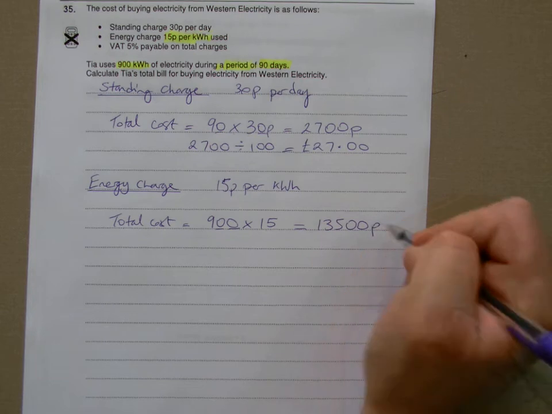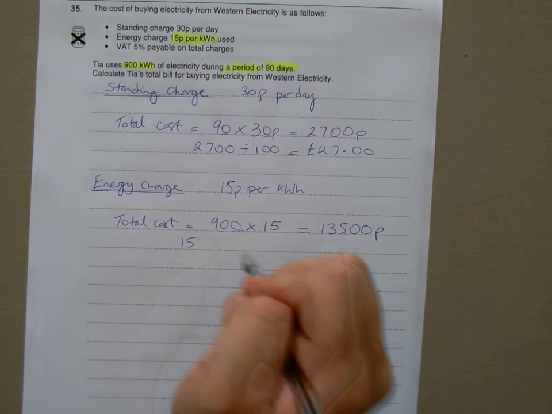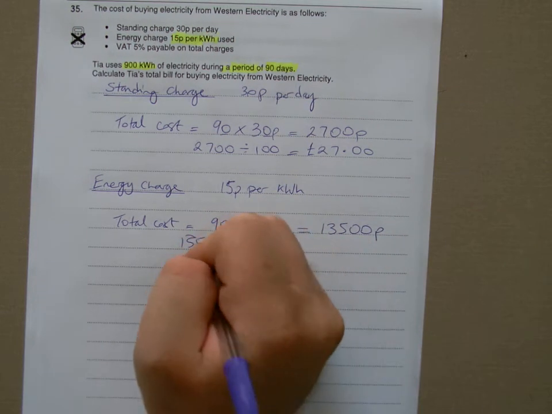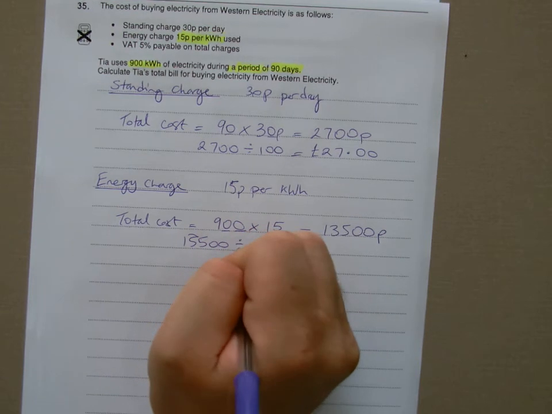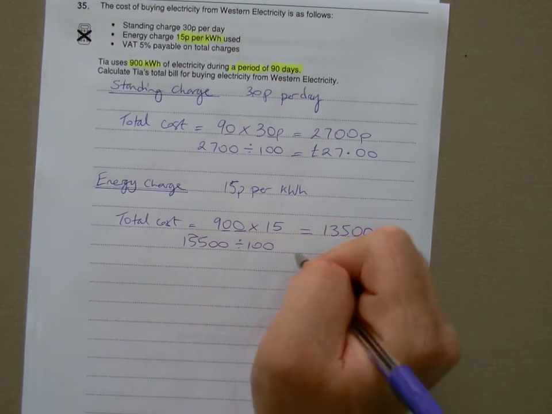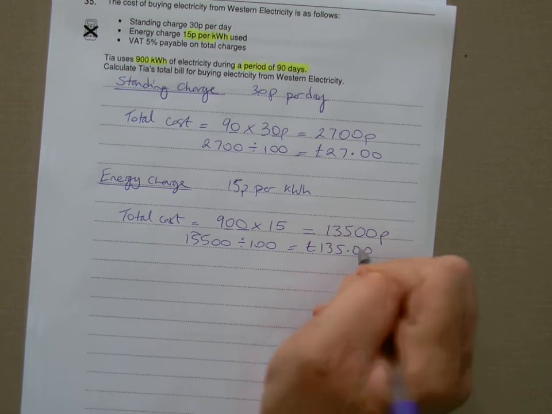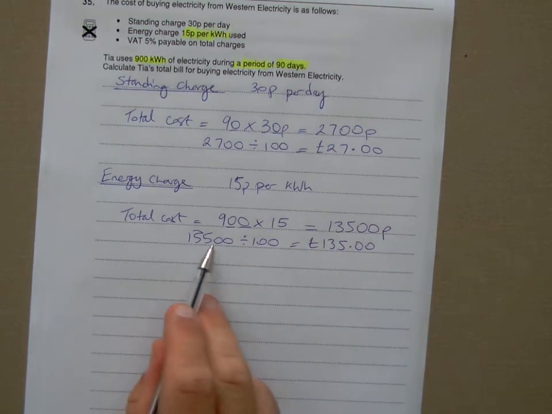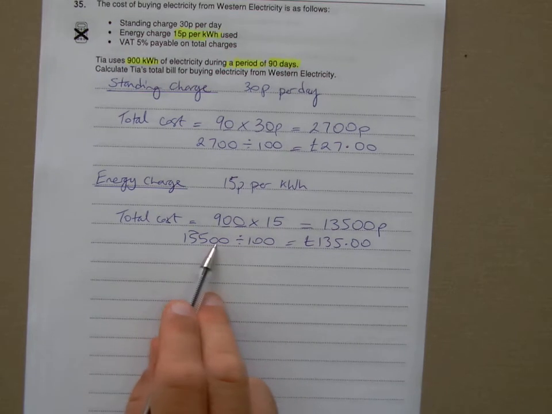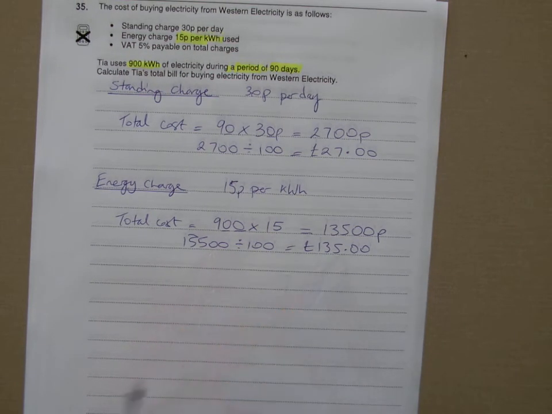Again, that's in pence, so we change that to pounds. So we'll divide by 100, and we get 135 pounds. We need to take these 2 zeros off. It'd be 135 pounds.